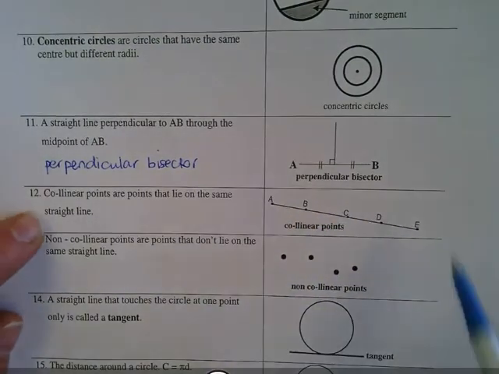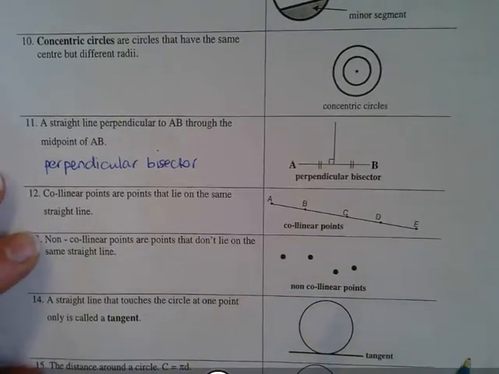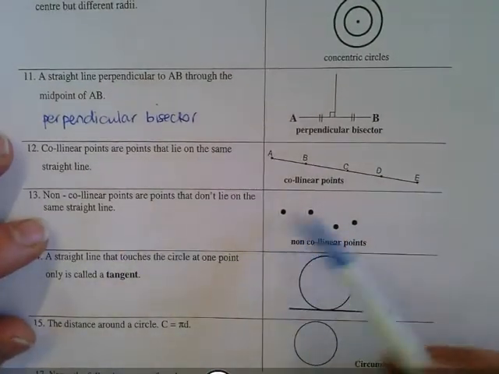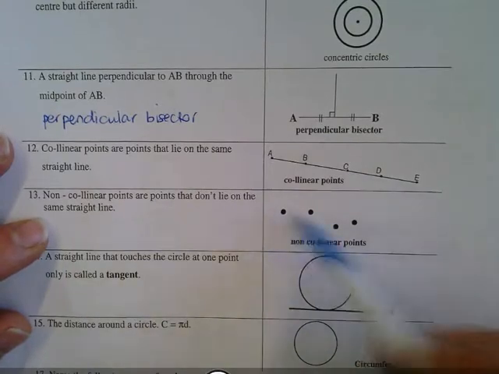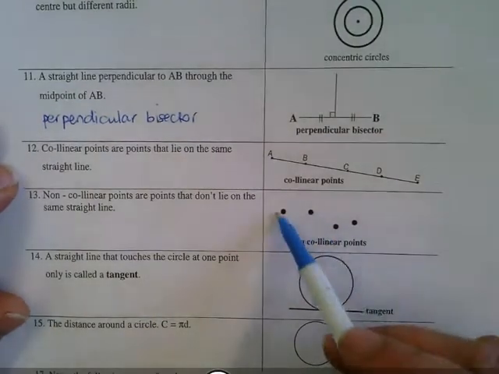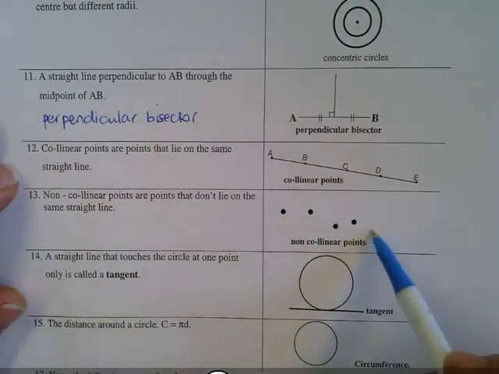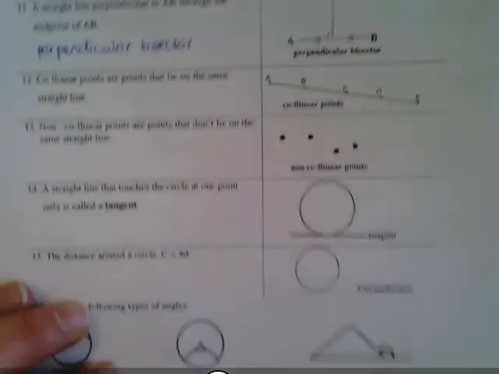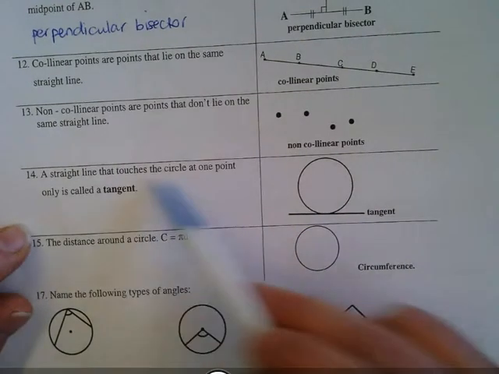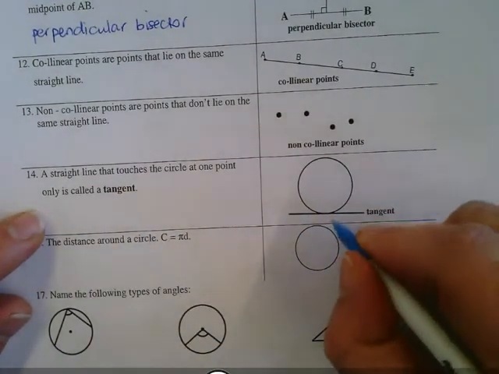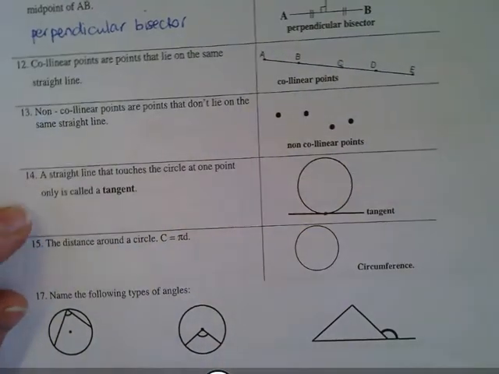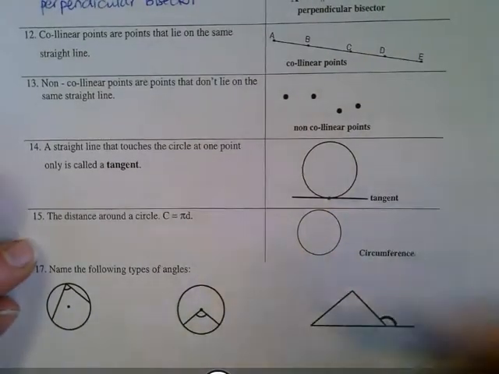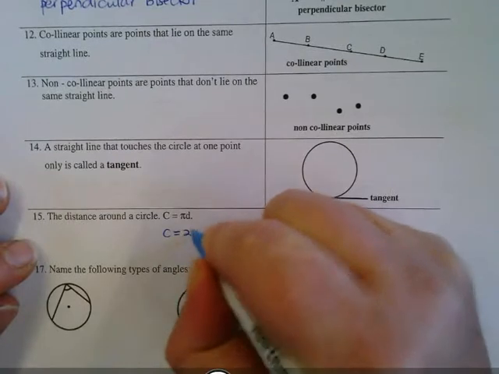Collinear points are points that lie on the same straight line. Non-collinear points are points that do not lie on the same straight line. Of course, you could join up any 2 points, but you can't get a 3rd or 4th point on the line. And a tangent is a straight line that touches the circle at 1 point only. Okay, and we know the circumference is pi d, or the circumference is 2 pi r.